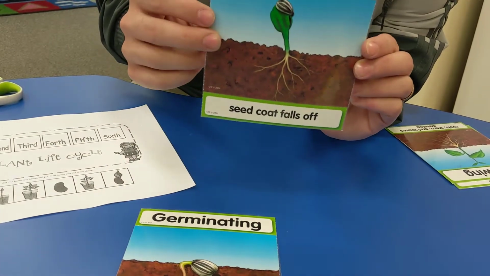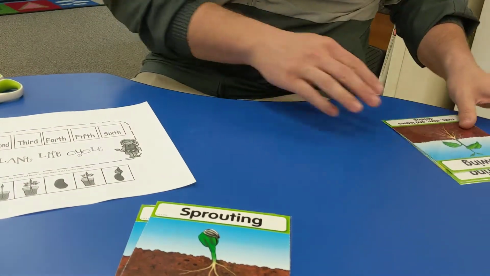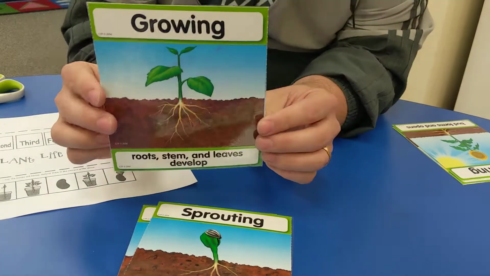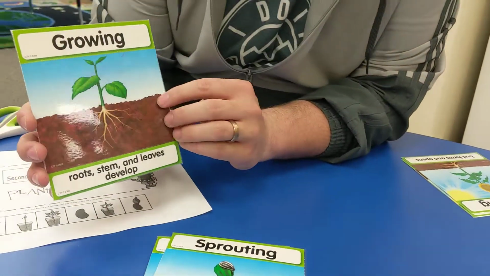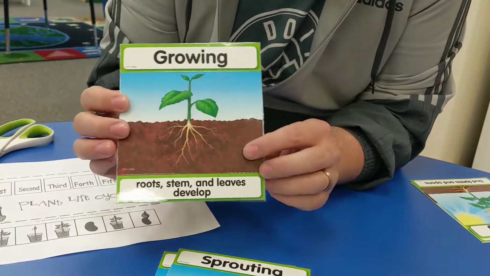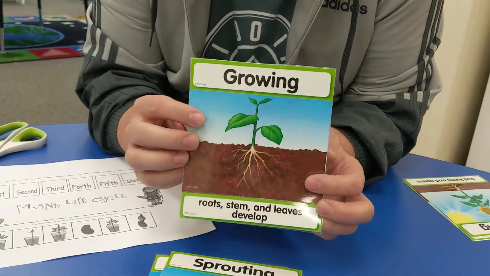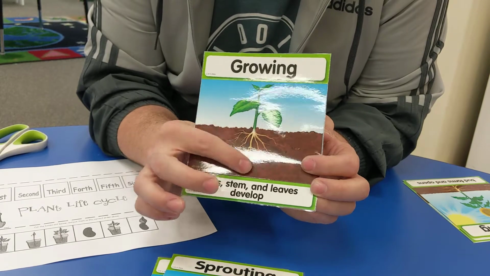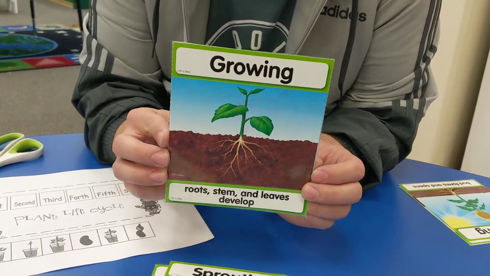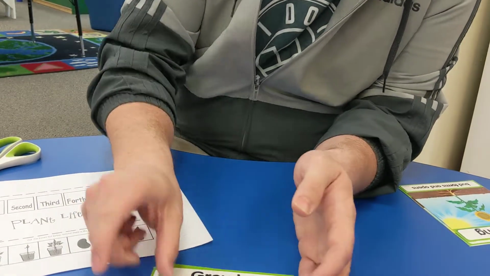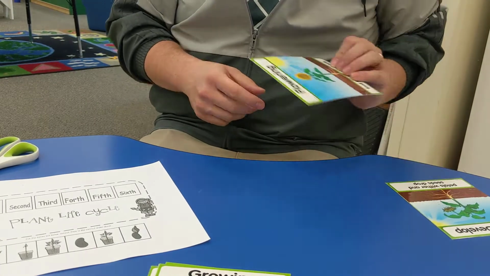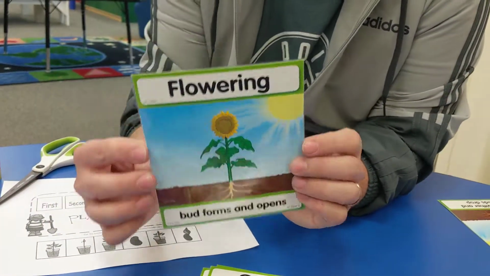So that's sprouting. The next part in our sequence of a life cycle is growing. Now we see there's no more seed coat. We see a stem and some leaves start to develop. And we also see a lot more roots under the ground in the growing stage of our life cycle of a plant. Then we come up on flowering.